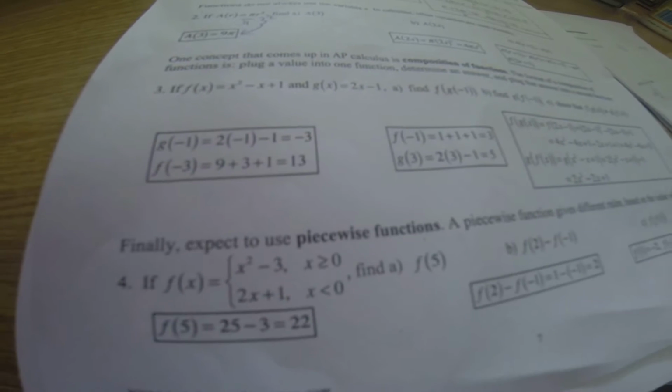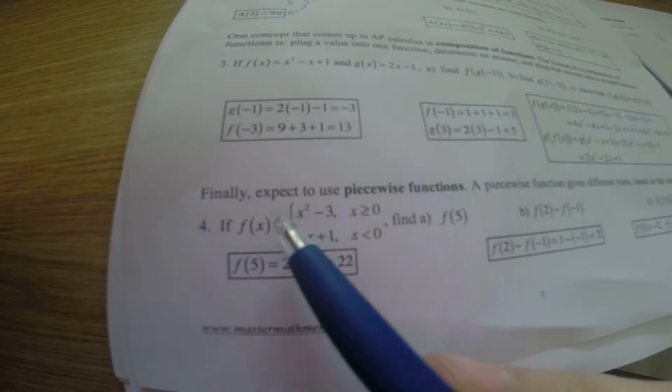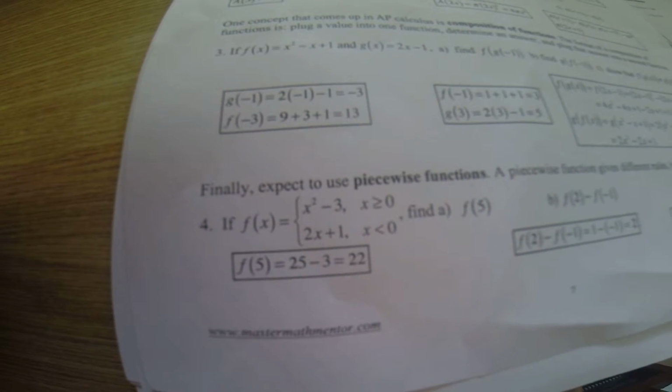Alright guys, we're last going to talk about piecewise functions, which I think are easy once you understand what's going on. Like in a lot of math, when you initially look at it, it's extremely intimidating. You've got these brackets and braces and all this mumbo jumbo, and it's very intimidating, but it's actually not a difficult idea. Okay, so let's take a look at it. It says finally expect to use piecewise functions.